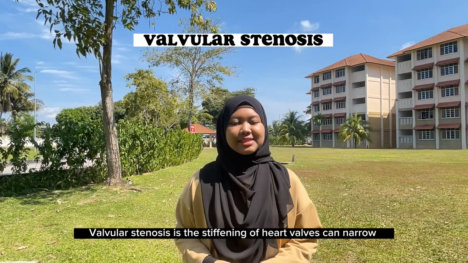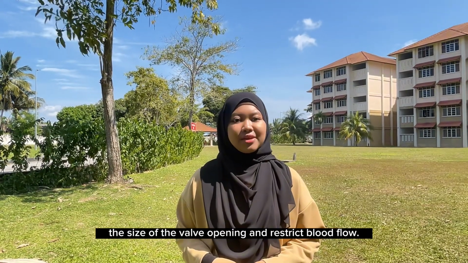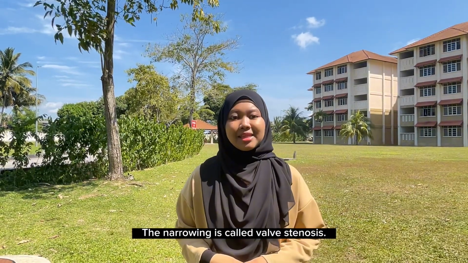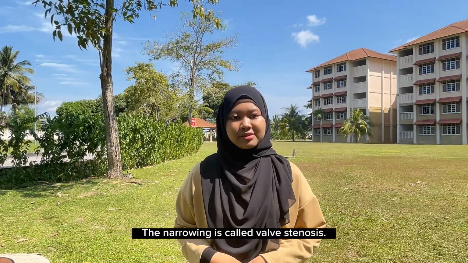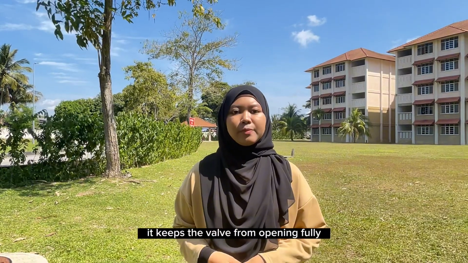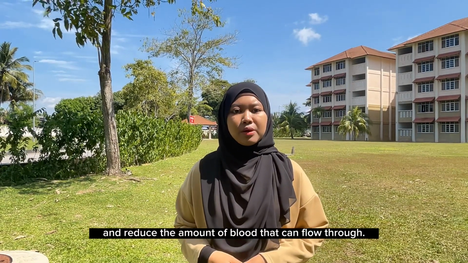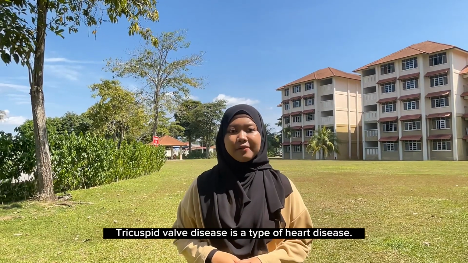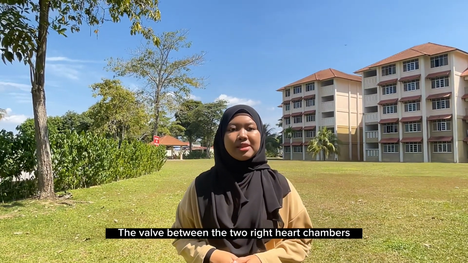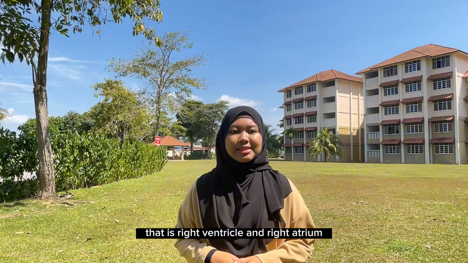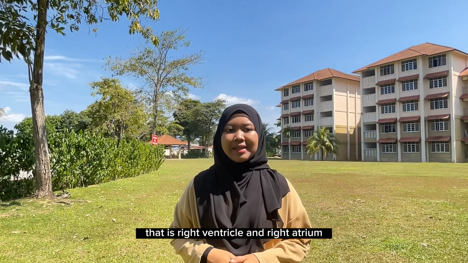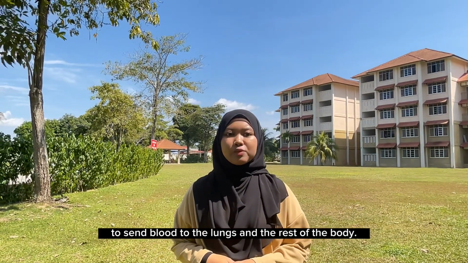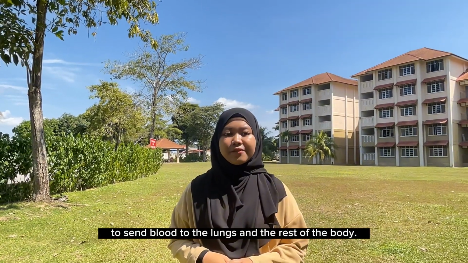Valvular stenosis is the stiffening of heart valve that can narrow the size of the valve opening and restrict blood flow. The narrowing is called valve stenosis. It keeps the valve from opening fully and reduces the amount of blood that can flow through. Tricuspid valve disease is a type of heart valve disease. The valve between the two right heart chambers, that is right ventricle and right atrium, doesn't work properly. As a result, the heart must work harder to send blood to the lungs and the rest of the body.